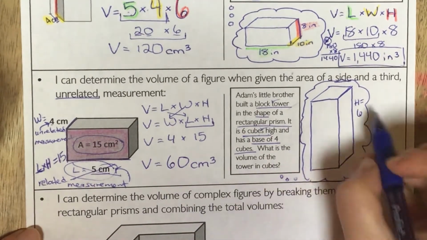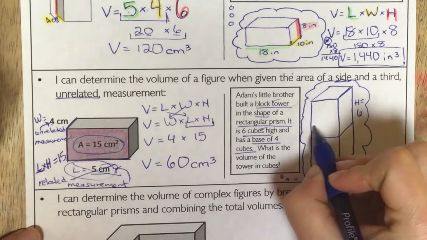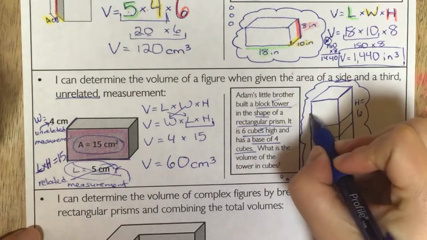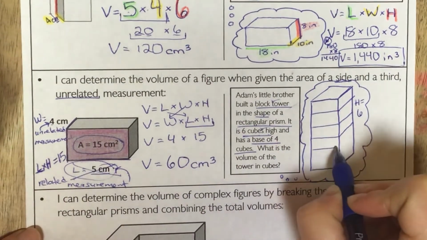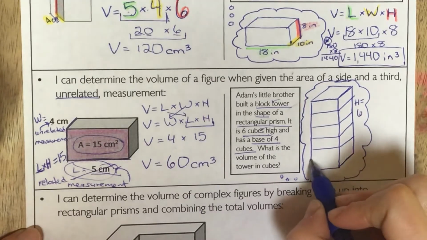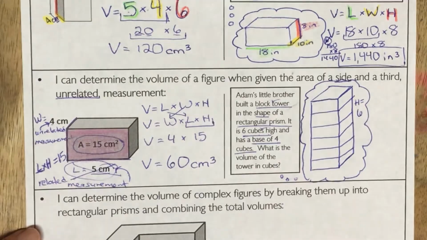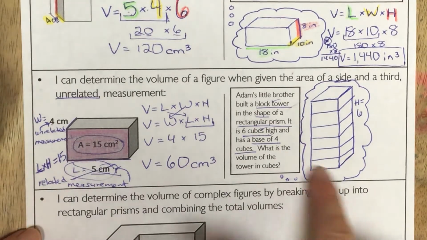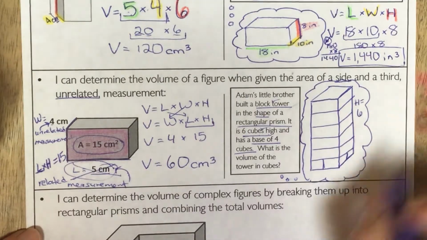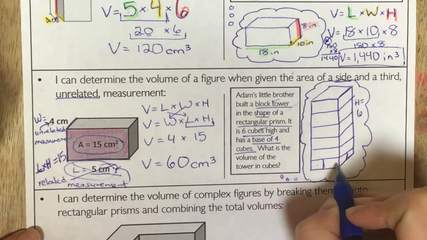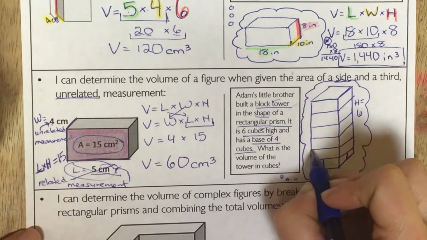I know it is 6 cubes high, so I'm going to try to draw that. 1, 2, 3, 4, 5, 6. So that shows how high it is. And let's think about that base. They told us the base is 4 cubes. If I picture it in my mind, I can picture there's 1 cube, 2 cubes, 3 cubes, and then that 4th one is going to be hiding back there.